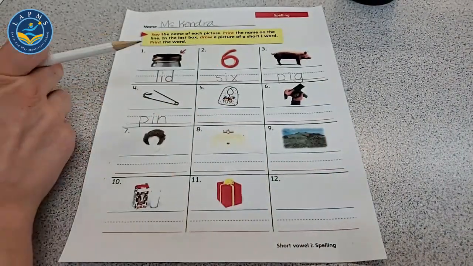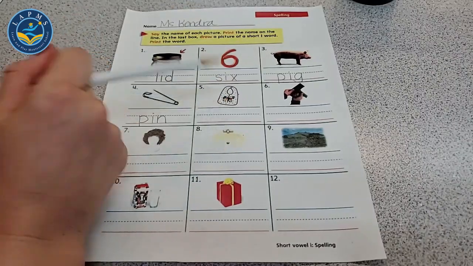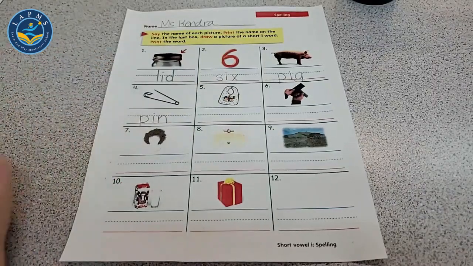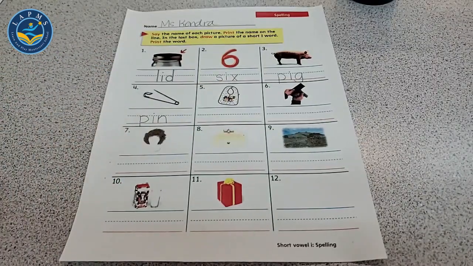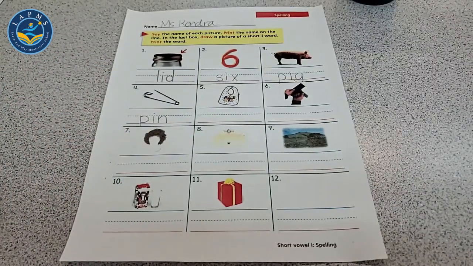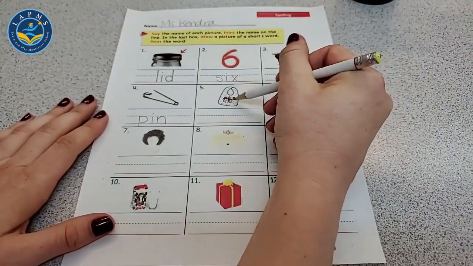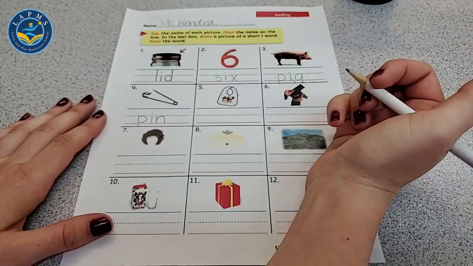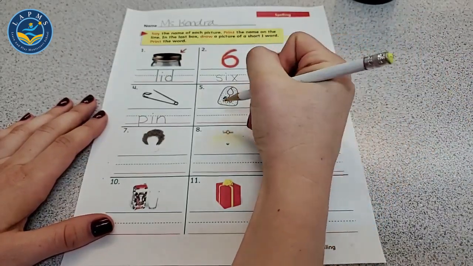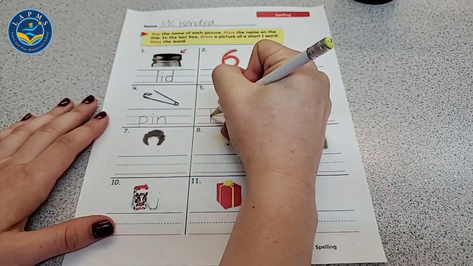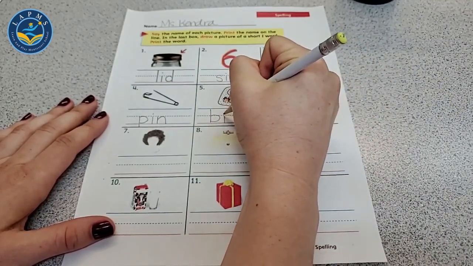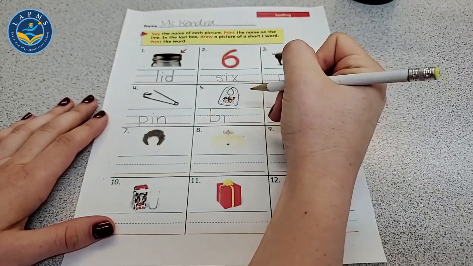That is a baby. Do you wear these when you're eating food? You do? Why? Are you messy? That's okay. This is a baby's what? Bib, right? What's the first letter? B. Good. Second letter? I. Bib.